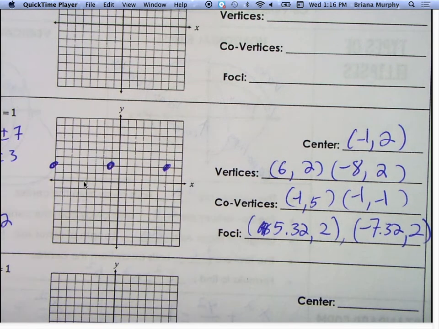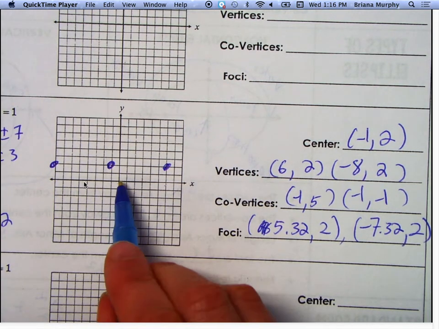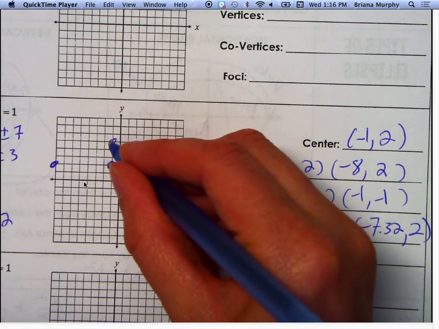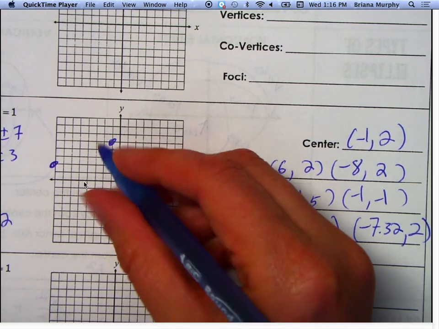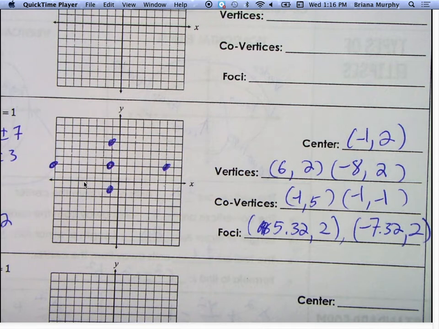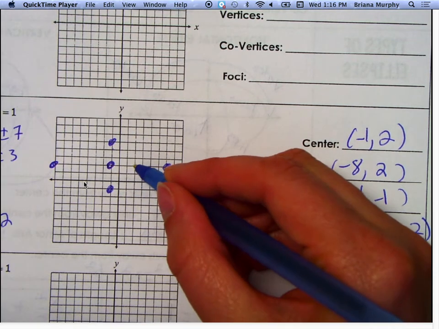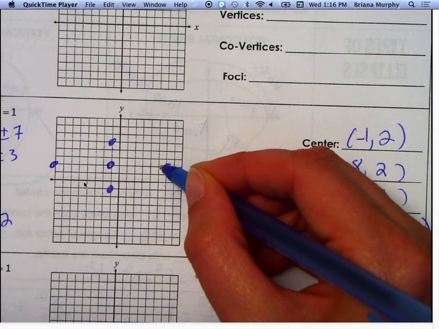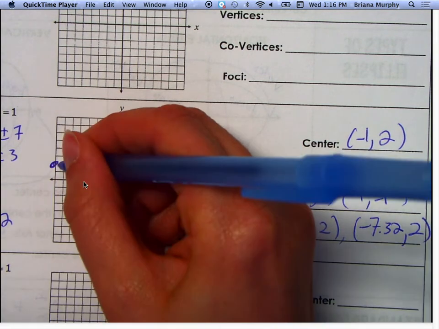My co-vertices are to the left 1, up 5. To the left 1, down 1. My focus points are 5.32, and negative 7.32, 2.